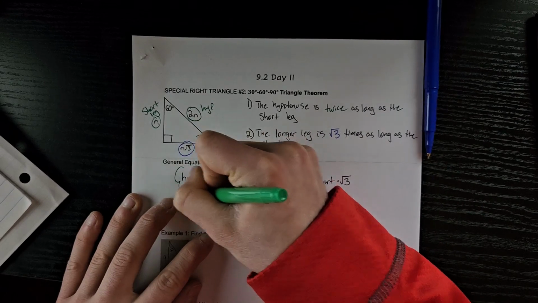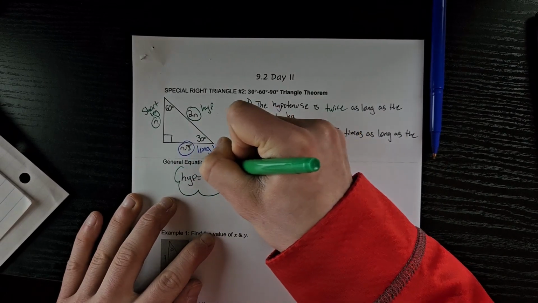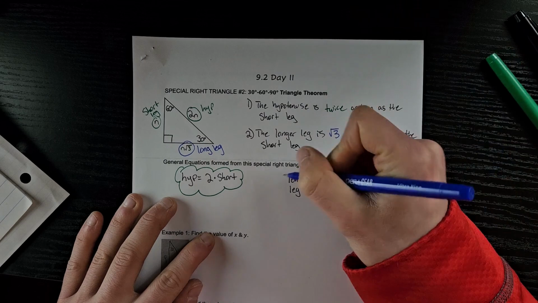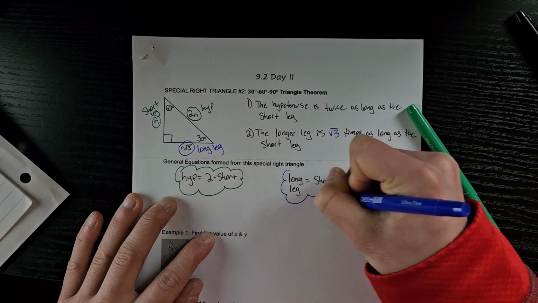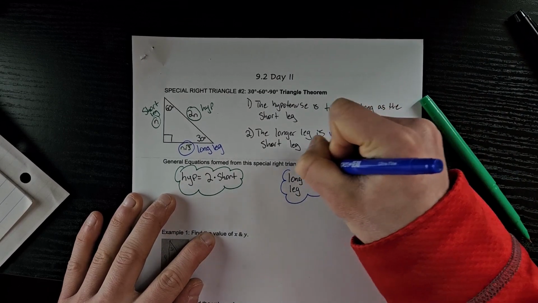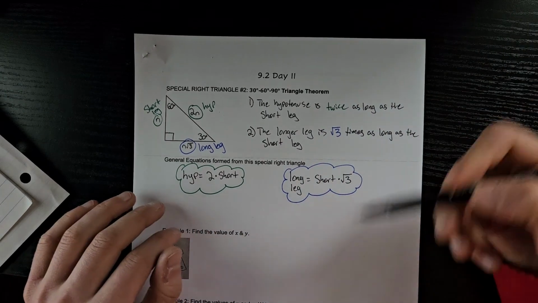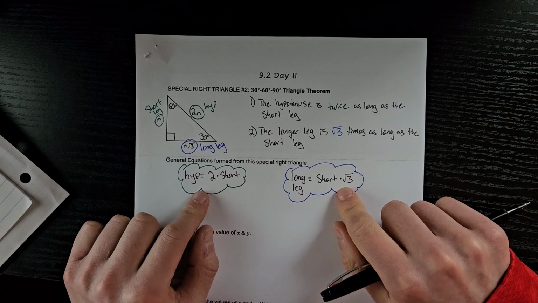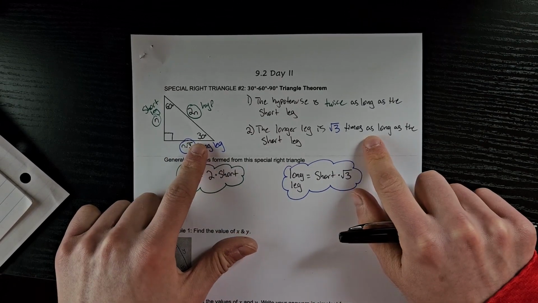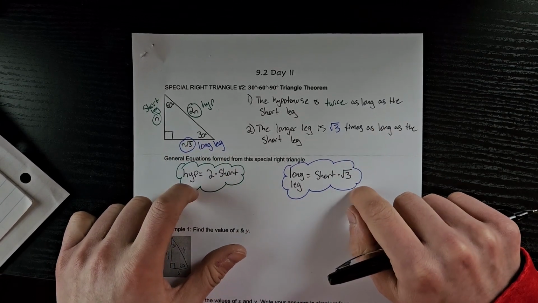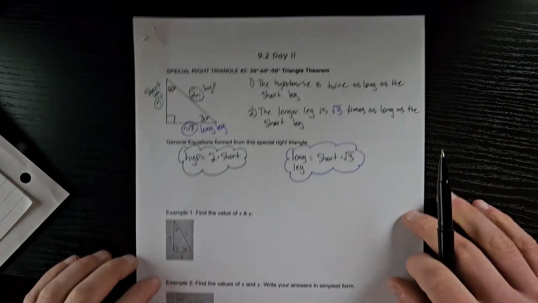Gotta make sure I bubbled this one in green. I was about to bubble the longer leg with green. It wouldn't have connected. Well, it would have been fine, but it wouldn't have looked consistent. These are two equations that we can form for 30, 60, 90 triangles, and the two that we will be using in the following examples.